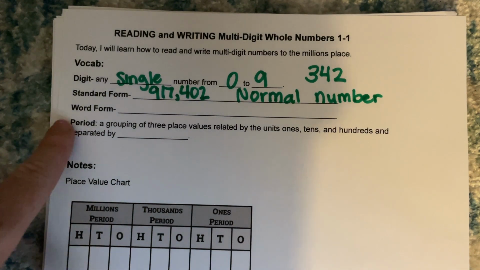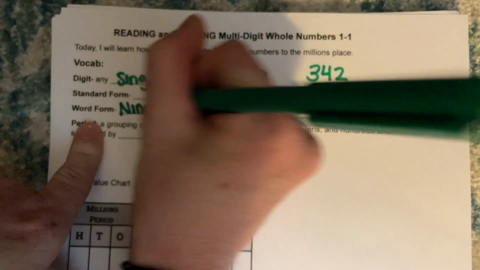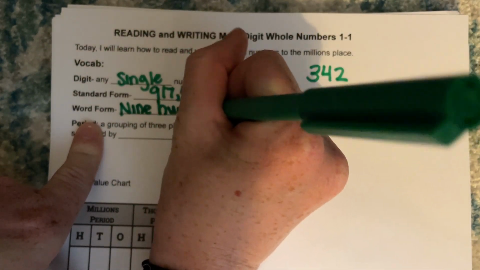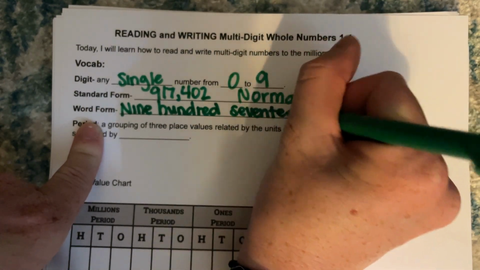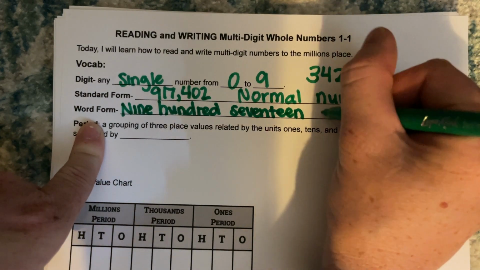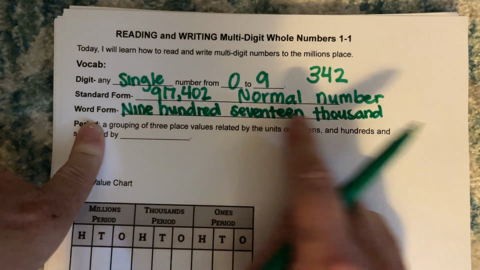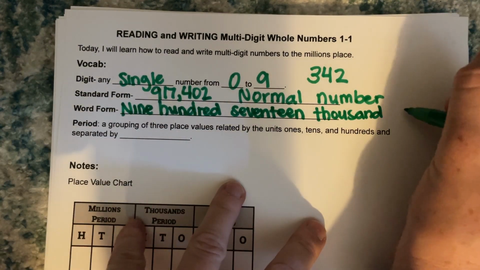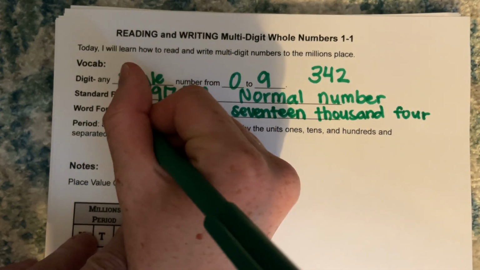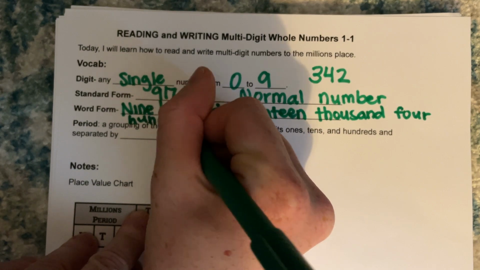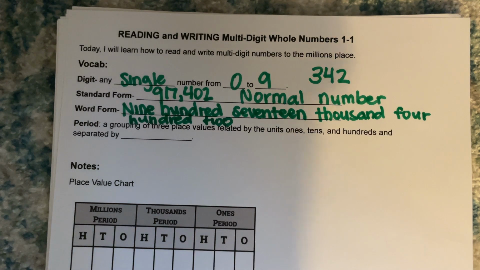What I just said, that's our word form. 917,000. 917,402. I'm running out of room. I apologize. 402. I should have chosen a smaller number to start with.